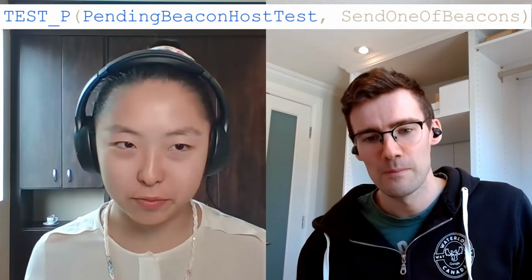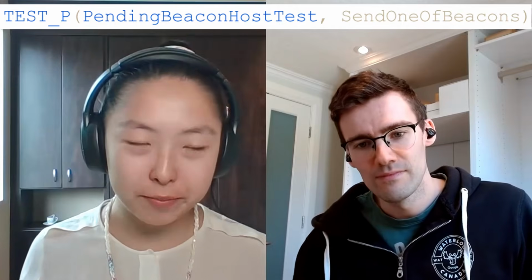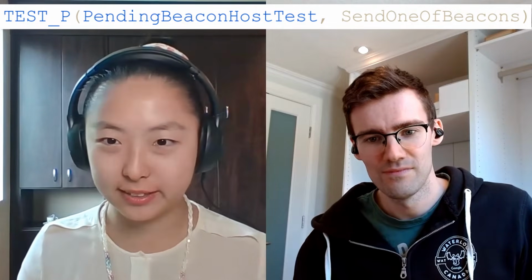All right. So on the screen now we have an example of a pretty typical unit test we see in Chrome. So there's 3 parts here. Let's go through each of them. So the first part of this is TEST_P. What is that telling us?